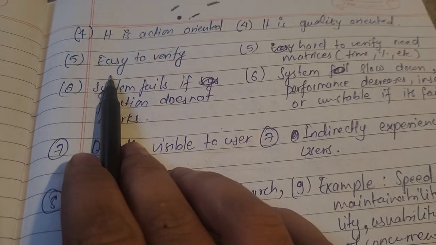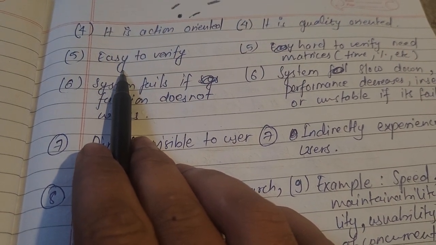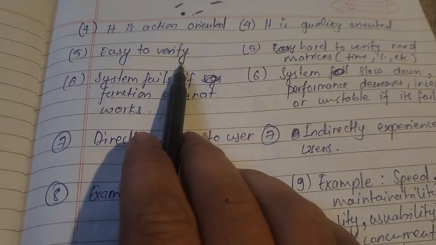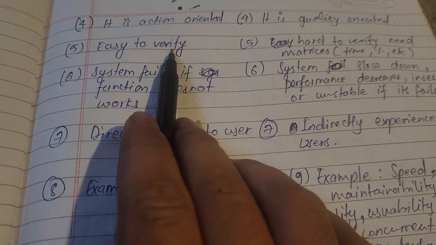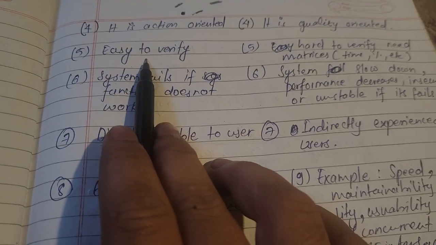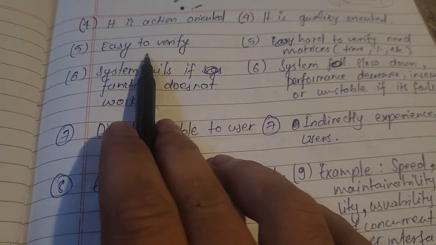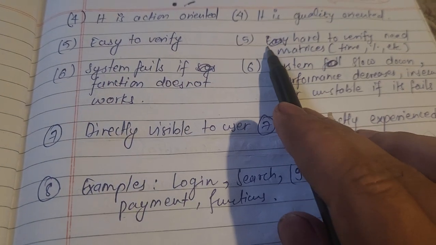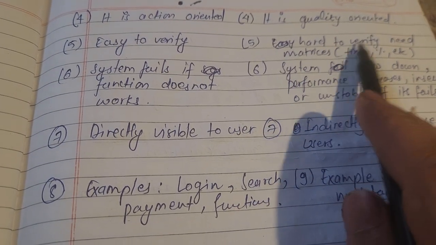For example, if we enter the email and password in our login interface, then it will open the system, that is an action. When we enter some input, it will do the actions next. Then non-functional is hard to verify.